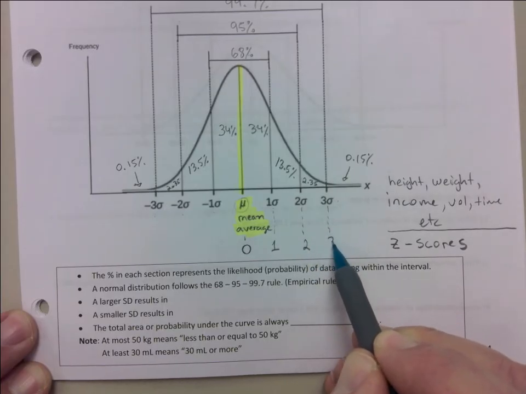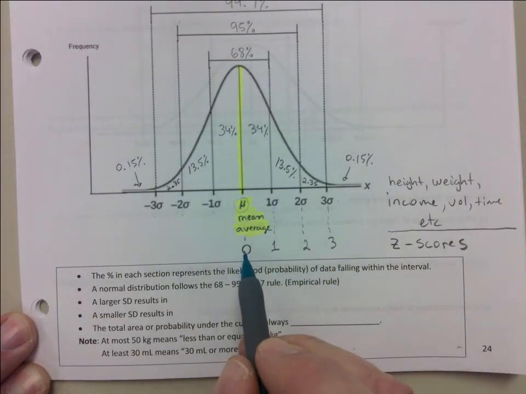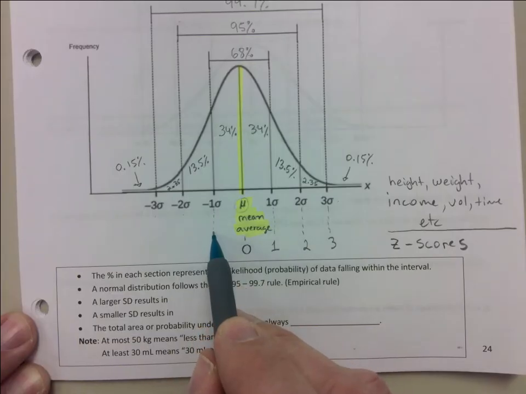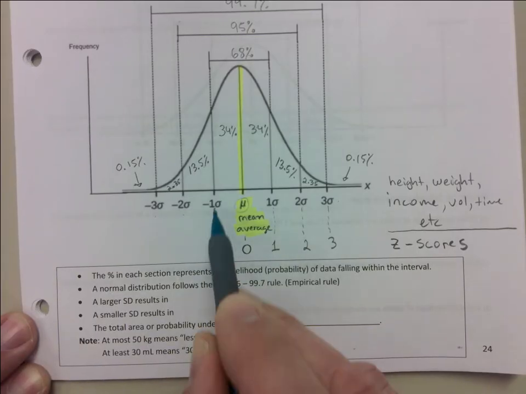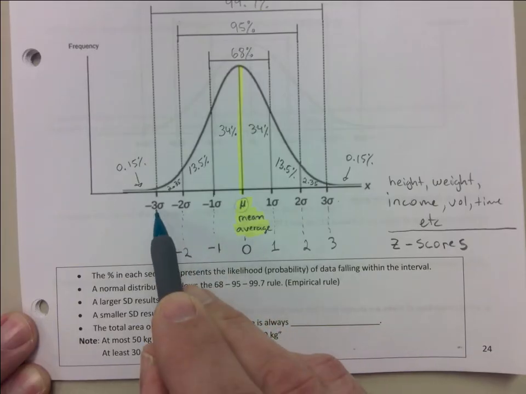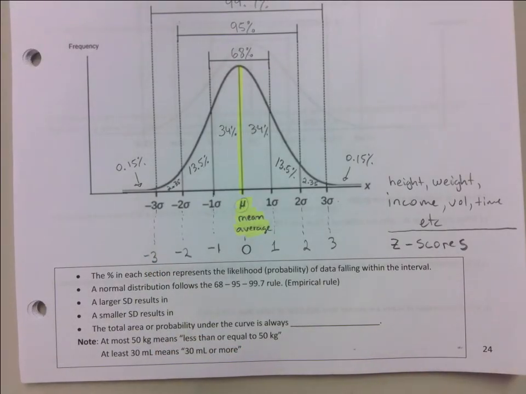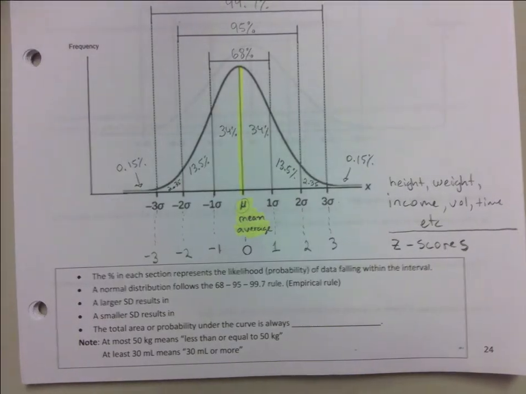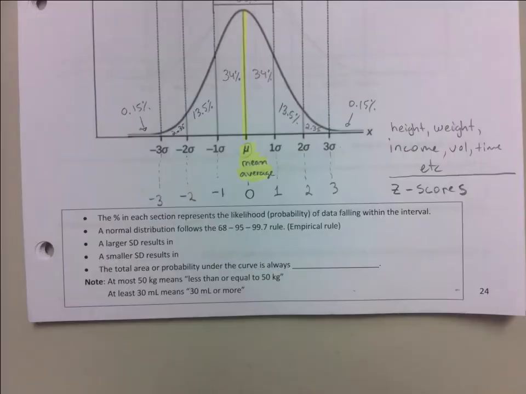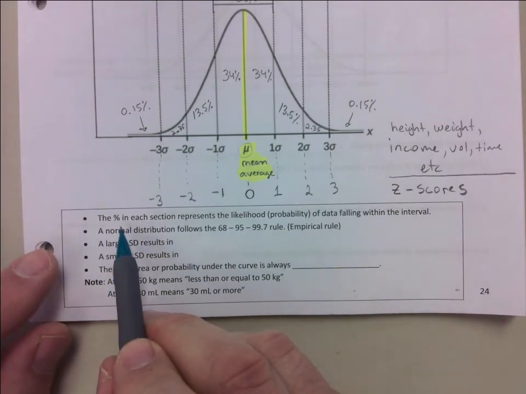Here you have a z-score of 3. If you go to the left, you have a z-score of -1 right here, a z-score of -2, and a z-score of -3. For now, the z-scores, I will explain that in a little bit.